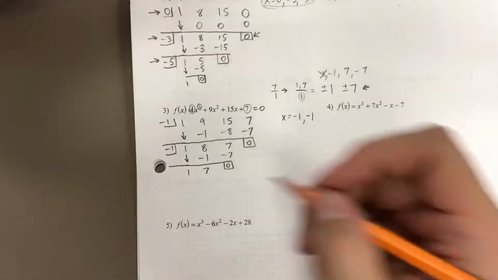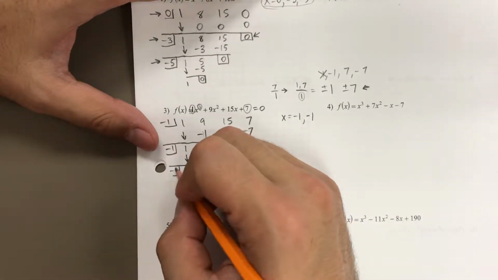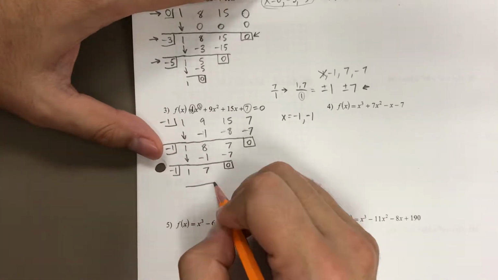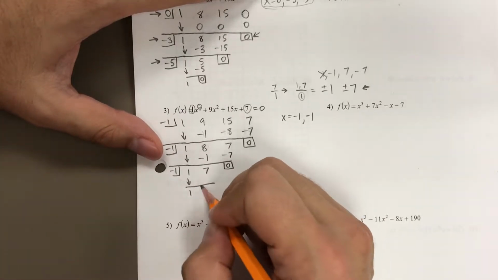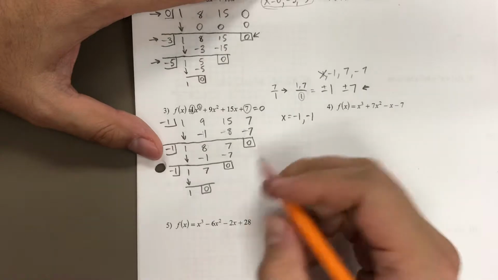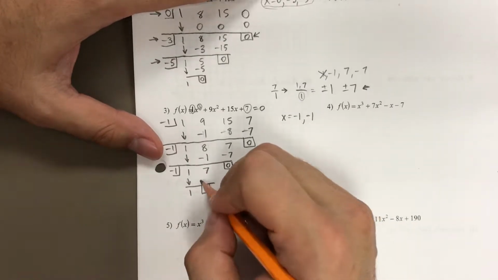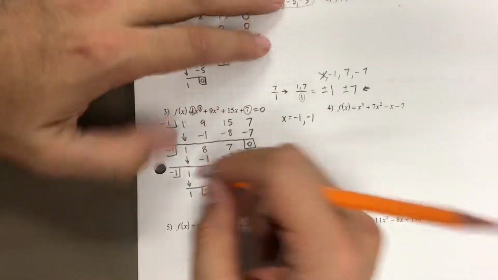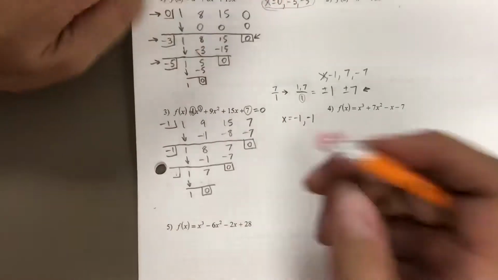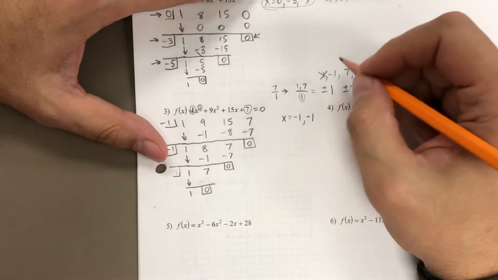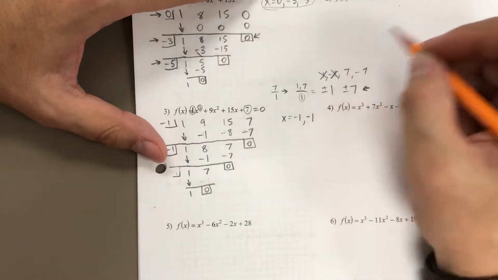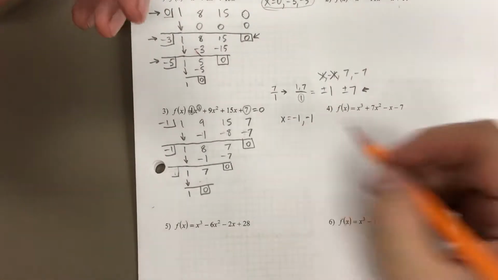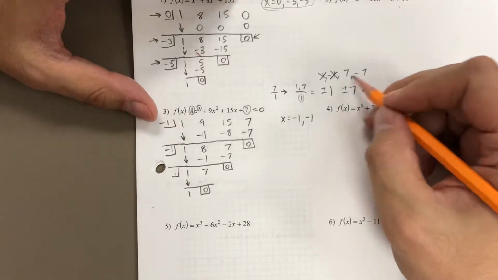Let's try it again, see if it works. Negative 1. All right, so the 1 drops down, and then that's going to be where our remainder is. Let's look for 0 there. So negative 1 times 1 is negative 1. 7 minus 1 is not 0. So that means that we've run out of luck, and we've only found 2 of these zeros. But we've at least eliminated another one of these potential numbers that we could use because we've exhausted that one as a 0. So the only other options are either 7 or negative 7.